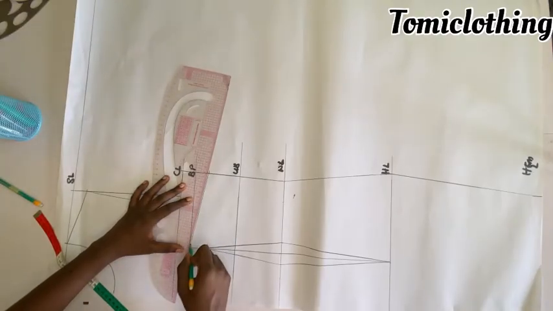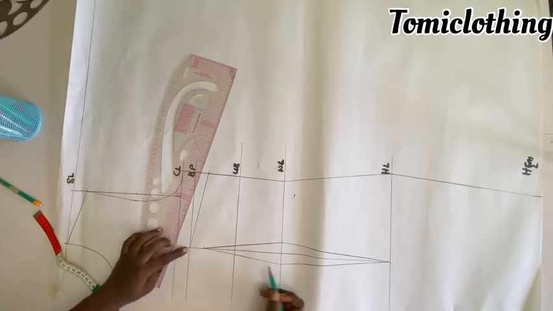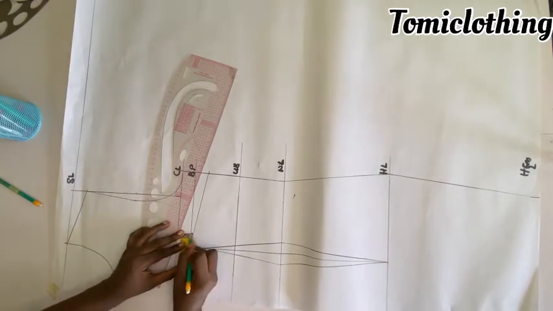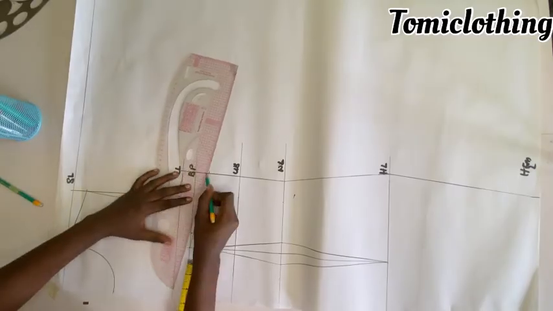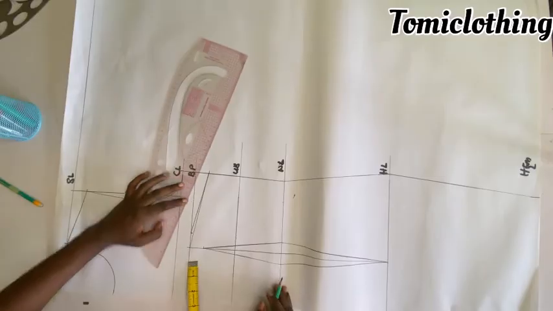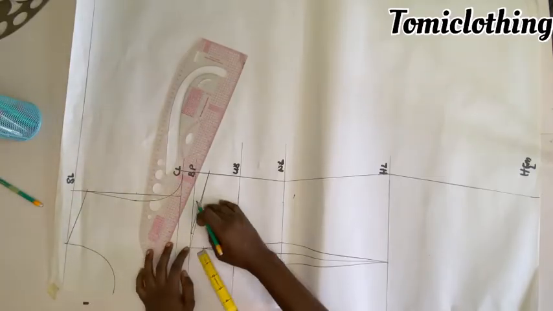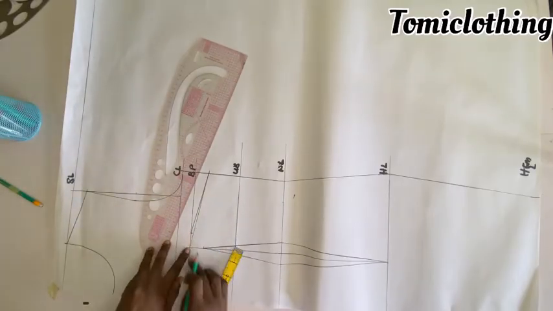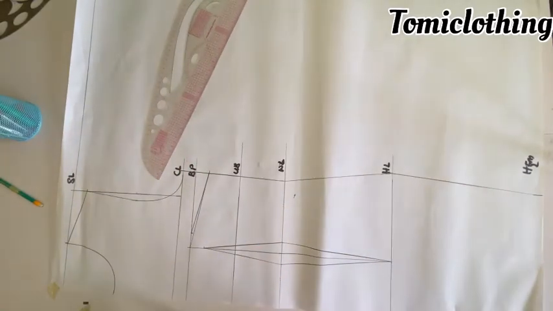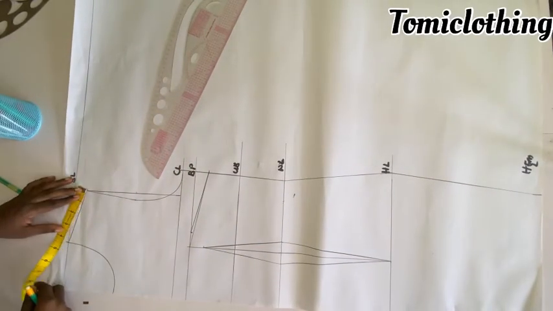So now I want to explain something. So I'm going to go in by 1 inch. This is because you don't want to sew directly on the bust point. By the time you are sewing, you shouldn't be sewing directly on the bust point. So that's why I'm saying you have to go in by 1 inch. Because if you sew directly on the bust point, it'll be looking funny. Same way I went down by 1 inch for the front dart, just like that, so that you won't be sewing directly on the bust point.